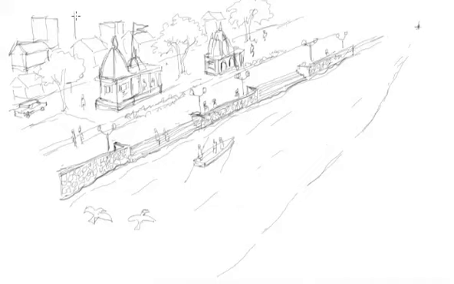and then you can add more structures, maybe some trees in the background. So like that you can elaborate a little bit, and then either you can color it or you can use some shading. So if you are going to use some shading, then you can think from where the light is falling.